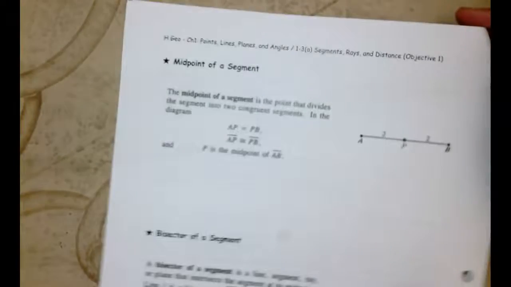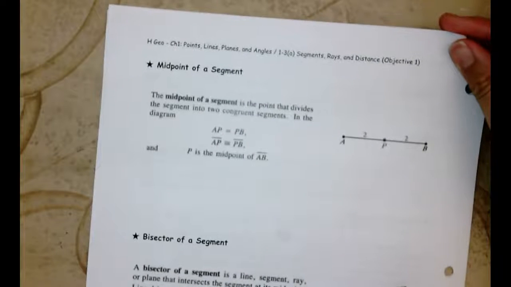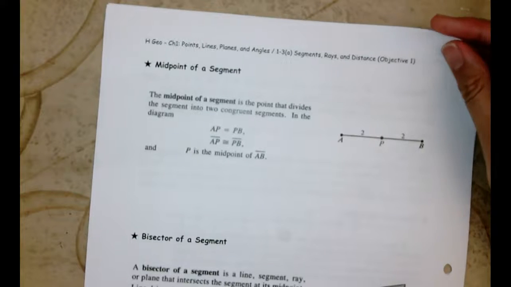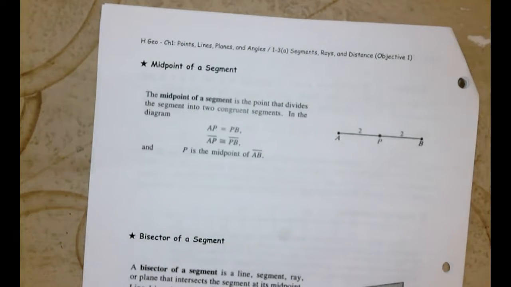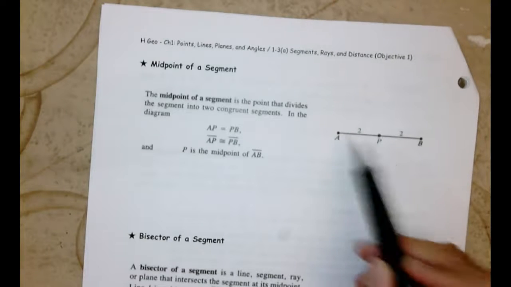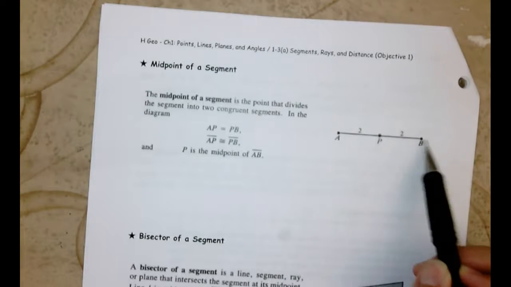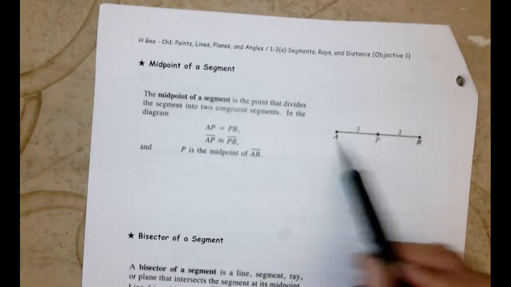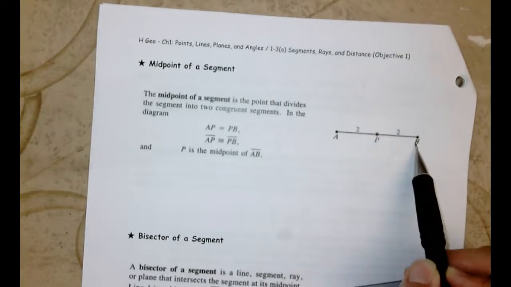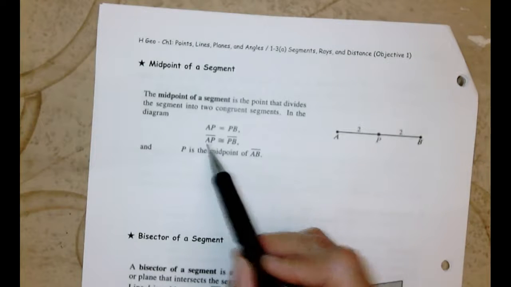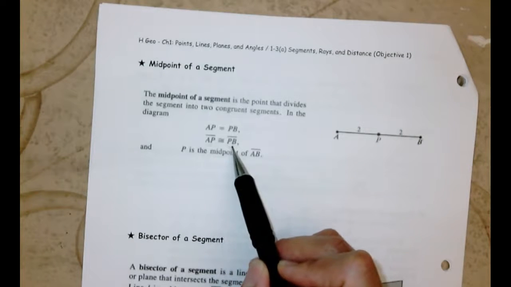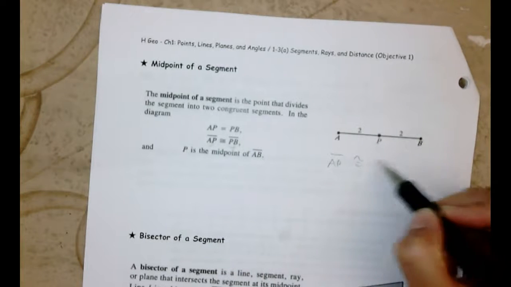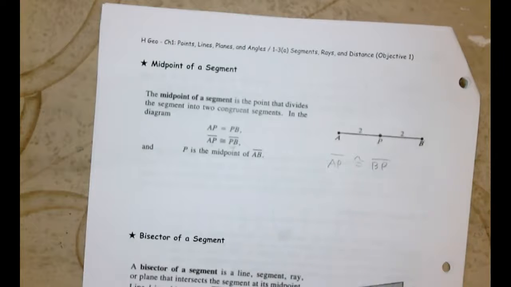And then the midpoint of a segment. The midpoint of a segment is a point that divides the segment into two congruent segments. So if P is a midpoint of AB, then it will cut the segment AB into two congruent segments, meaning segment AP is congruent to segment PB. You can reverse the order of segments and it's still the same thing. So you can also say segment AP is congruent to segment BP, and that's the same thing.